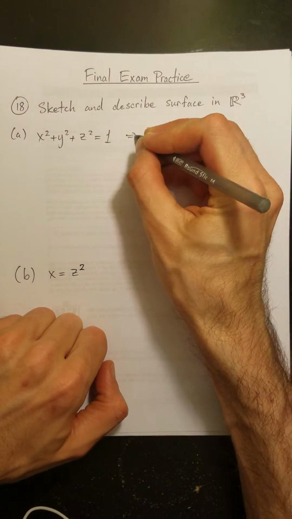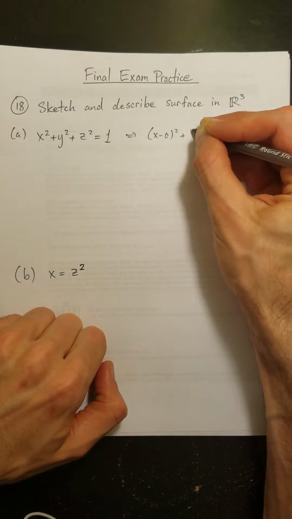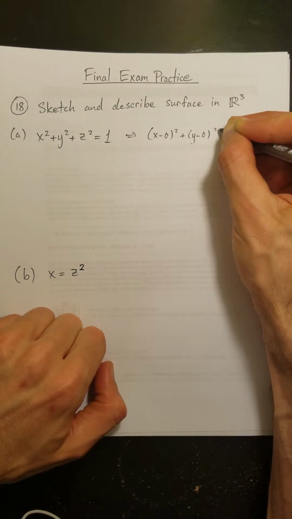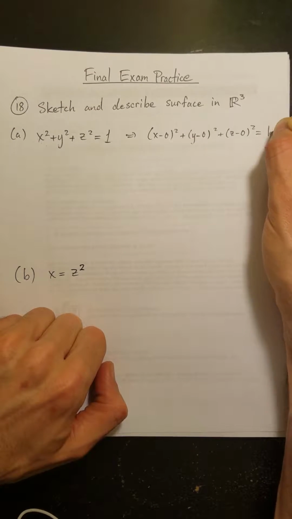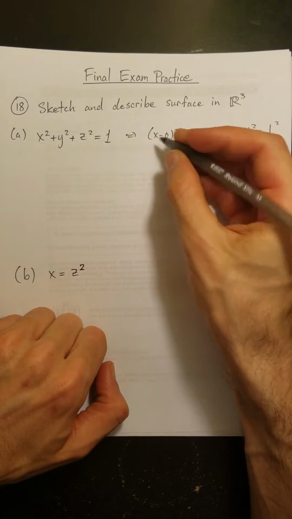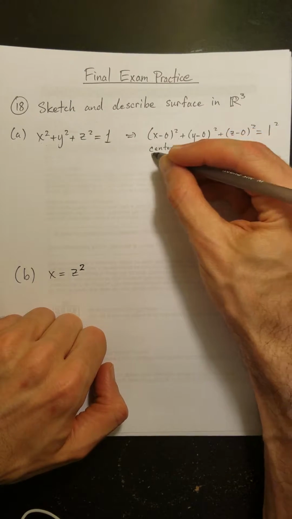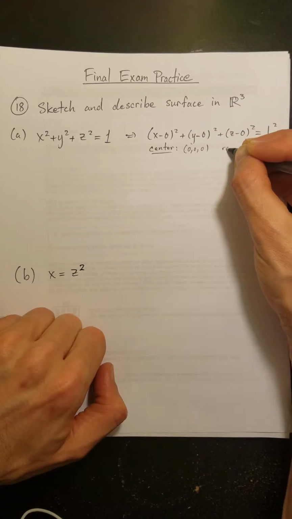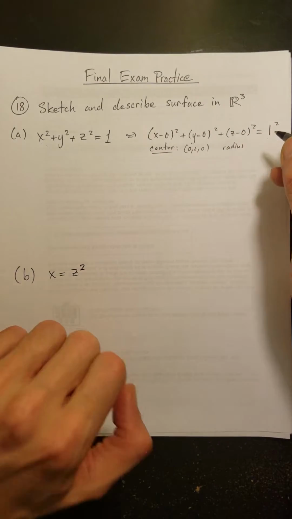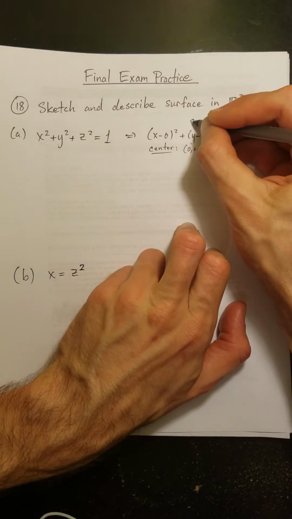Because of course this is in the proper form, so x minus 0 squared plus y minus 0 squared plus z minus 0 squared equals 1 squared, right? So this is a sphere centered at the origin with radius r equals 1.